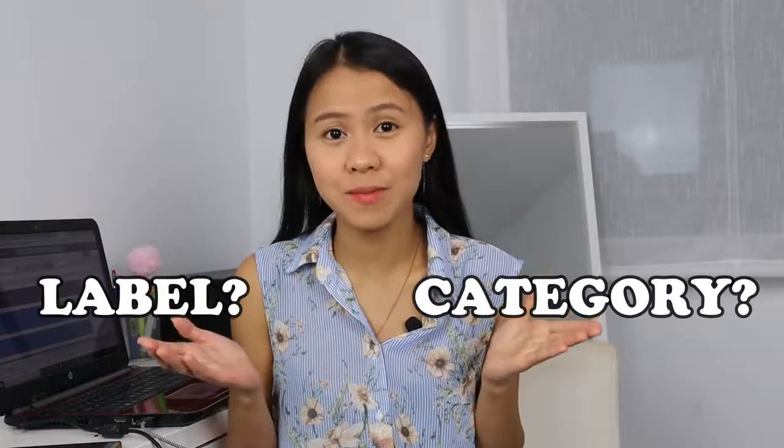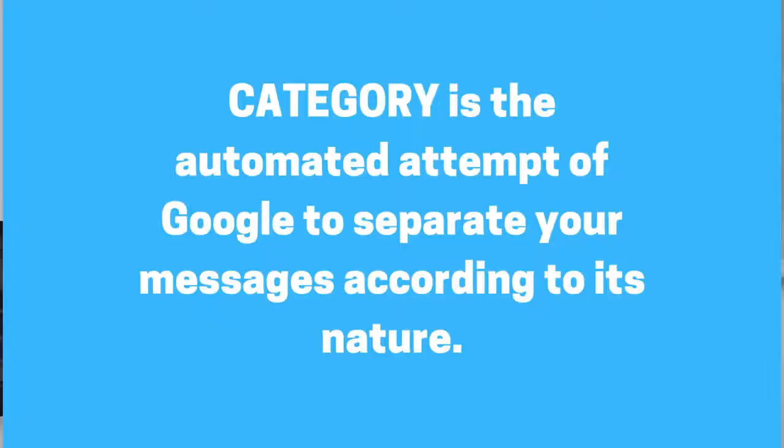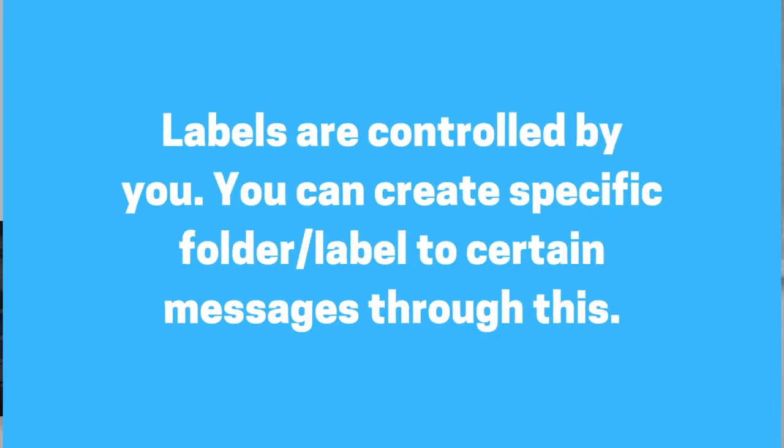So before we proceed to the tutorial, let us first discuss what is category and what is label, and how the two are different from one another. So basically, category is the automated attempt of Google to separate or segregate your incoming email messages. On the other hand, labels are controlled by the owner of the email. So let us go to our email to visualize what we are talking about.